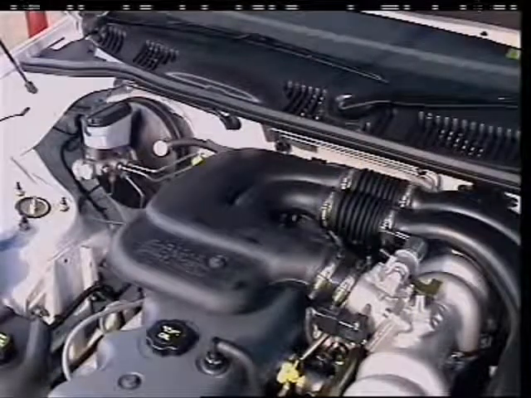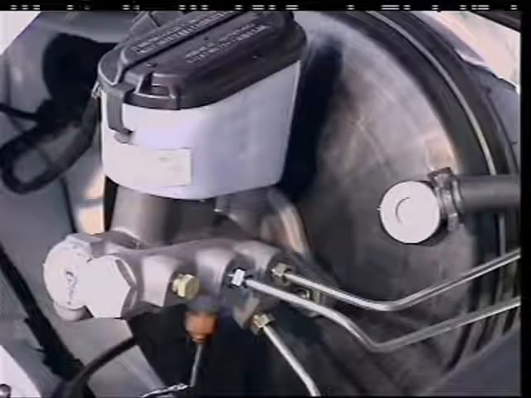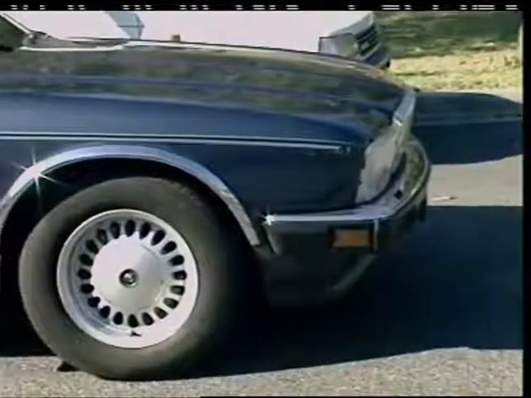On modern vehicles, this basic system has some refinements, such as a power booster. This helps the driver apply the brakes.